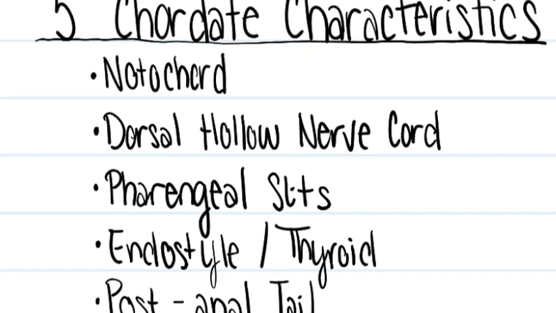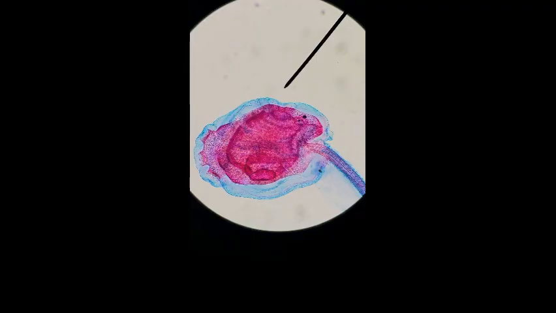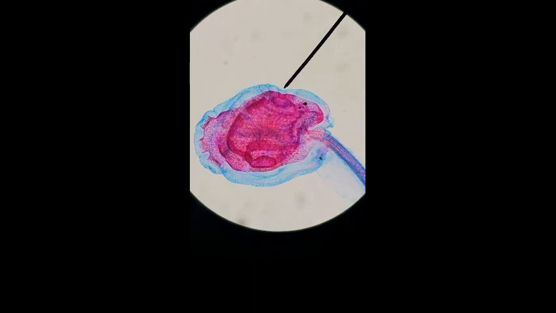All chordates possess certain characteristics at some point during their life that may be apparent during transitory embryological development or may persist as a permanent adult structure. I will now identify these 5 characteristics in the following specimens. This is our Ascidian tadpole specimen.